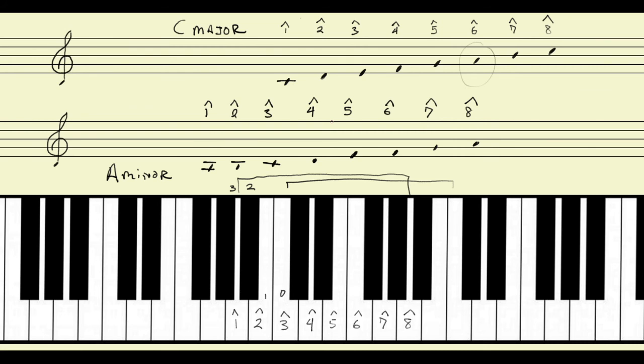This relationship, where a major key and a minor key share the same collection of pitches, is known as the relative relationship. So we call C major the relative major of A minor, and we call A minor the relative minor of C major.